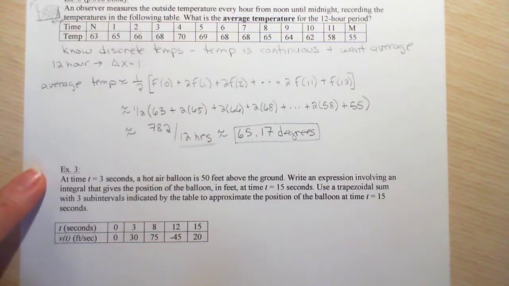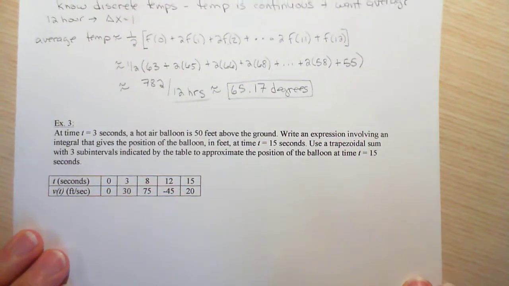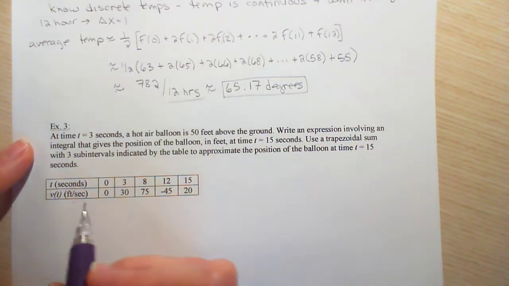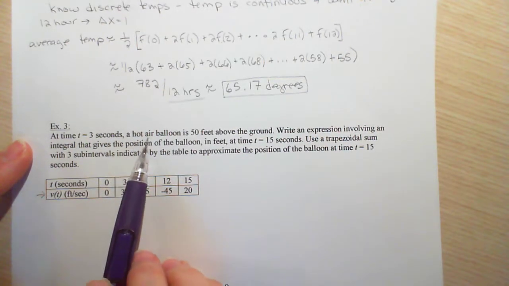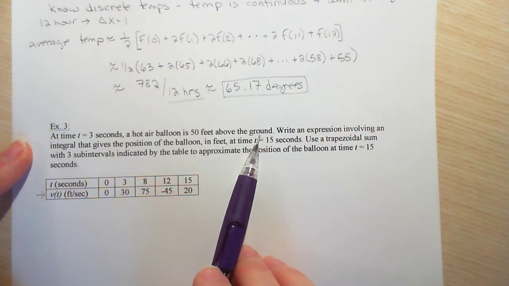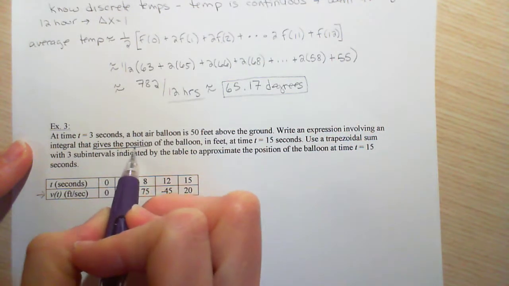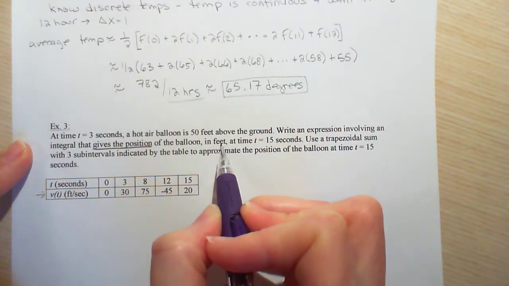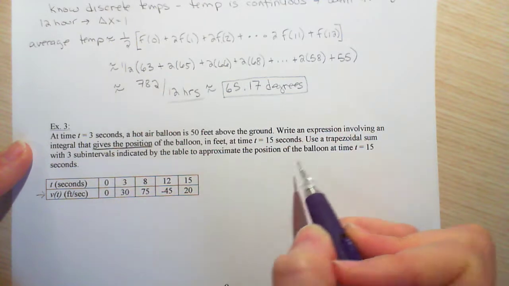Okay, let's take a look at one more here. Slide my paper up a little. Okay, so this is the same deal. You're given a table. This is kind of an introduction to where we head with integrals. What they're giving us here is velocity. It says at time equals 3 seconds, a hot air balloon is 50 feet above the ground. Write an expression involving an integral that gives position. So we're looking for the position of the balloon in feet at time equals 15 seconds. So this is 0 seconds, this is 15 seconds.